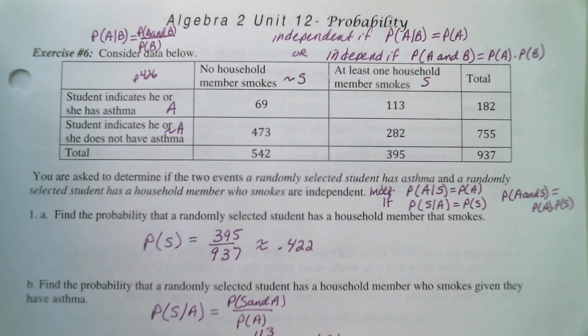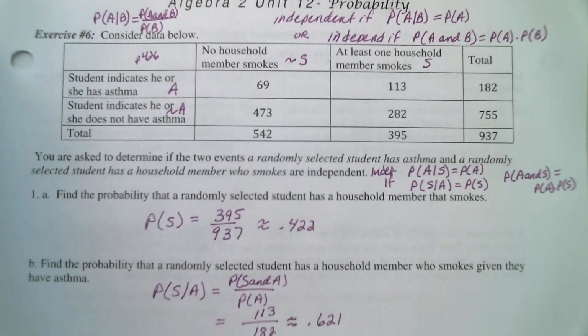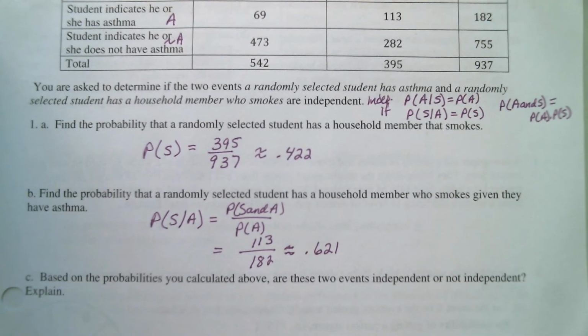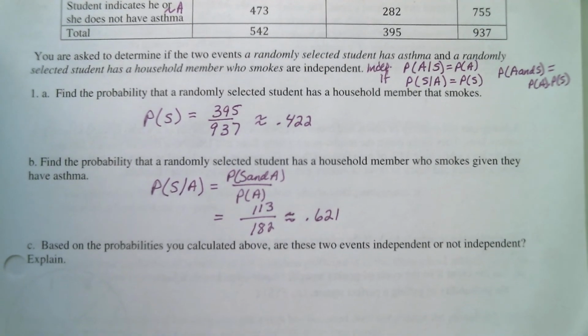Based on the probabilities you calculated above, are these two events independent or non-independent? Explain.